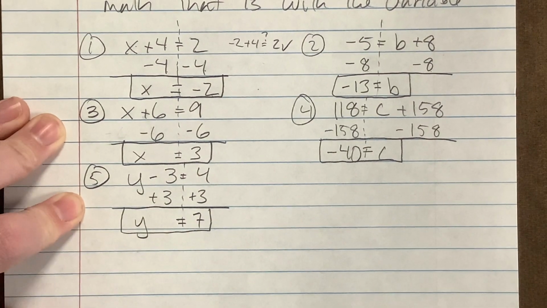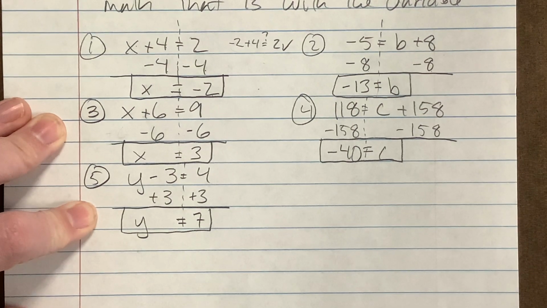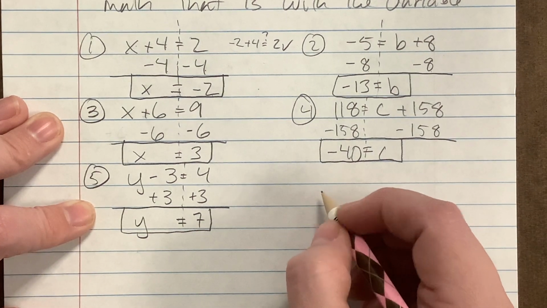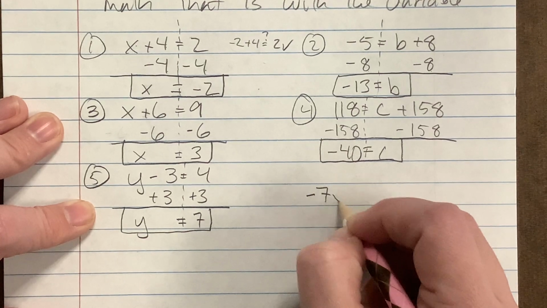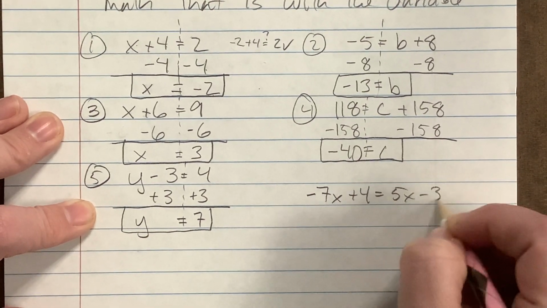Okay, and here again, we can practice. Oh, I think I was showing one of the equations for why we want to learn the steps. And this is actually something that you might see close to this year. You could have something like negative 7x plus 4 equals 5x minus 3.